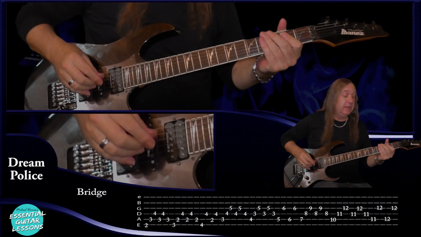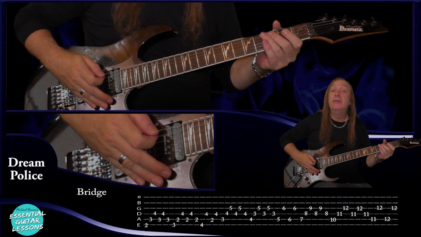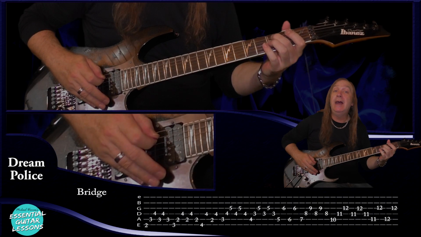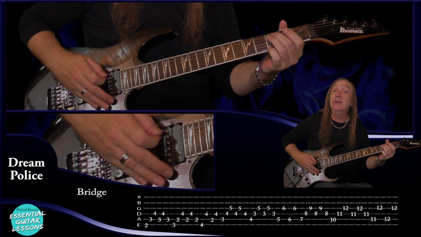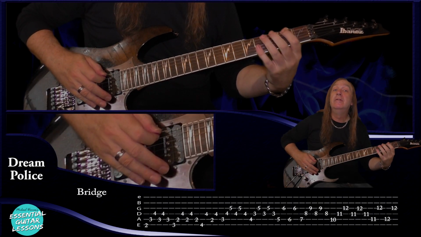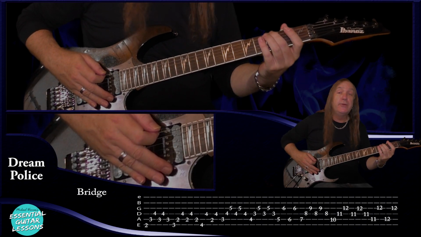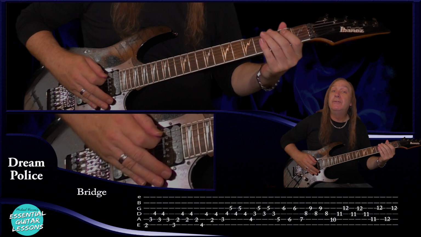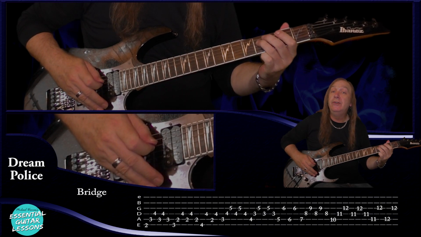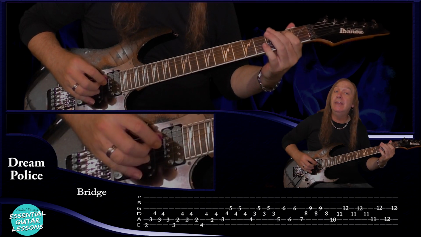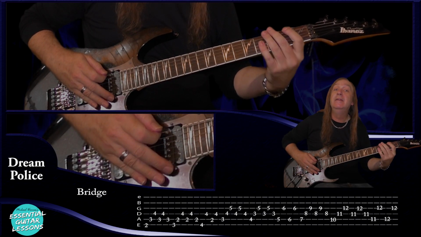So we're going to start on the 2nd fret on the E, 3rd fret on the A, 4th fret on the D, back to 3A, 4D, 3A. Then go to the 3rd fret on the E, 2nd fret on the A, 4 on the D, back to 2 on the A, 4 on the D, 2 on the A. So from the start there.